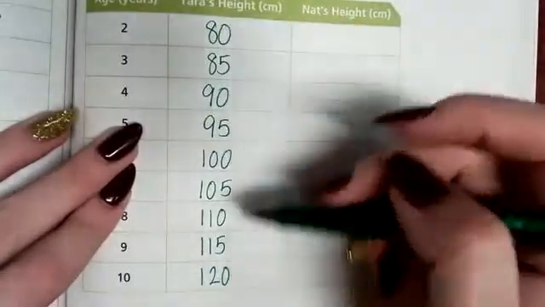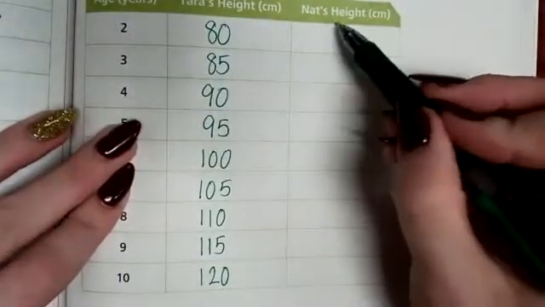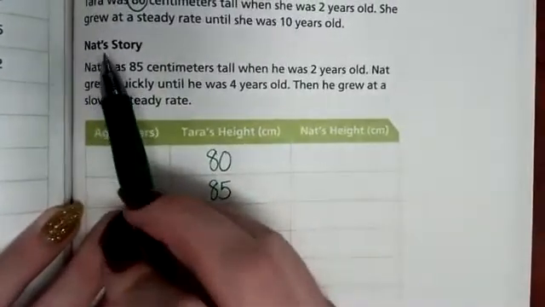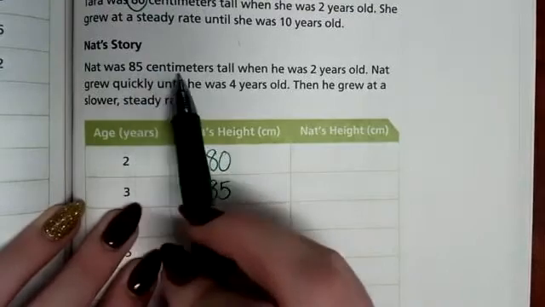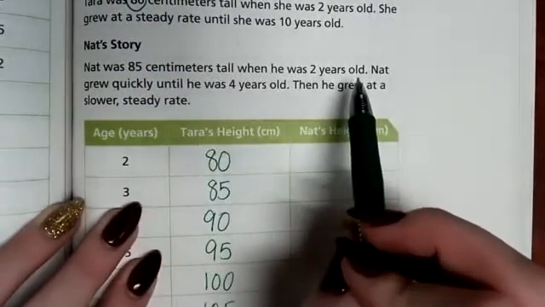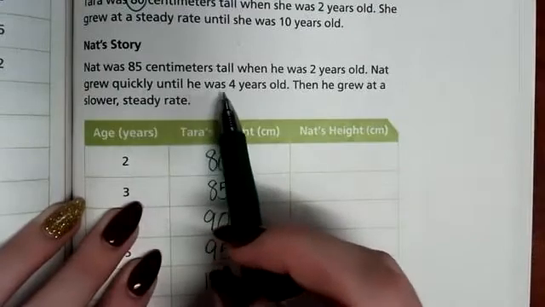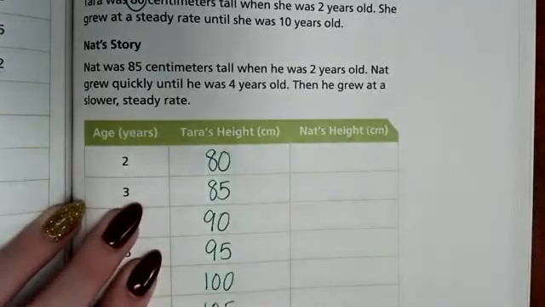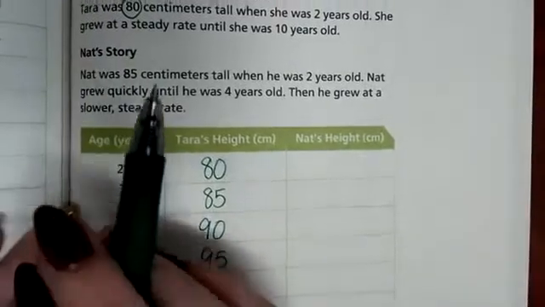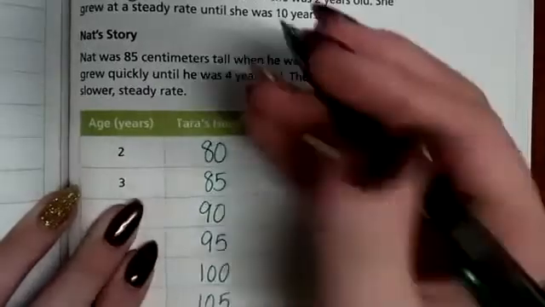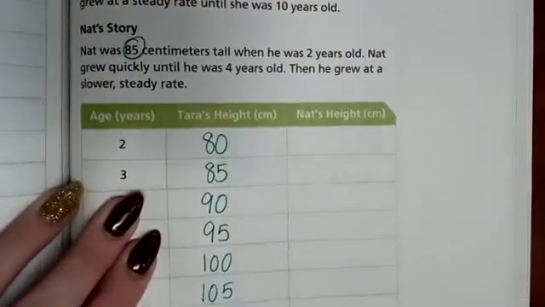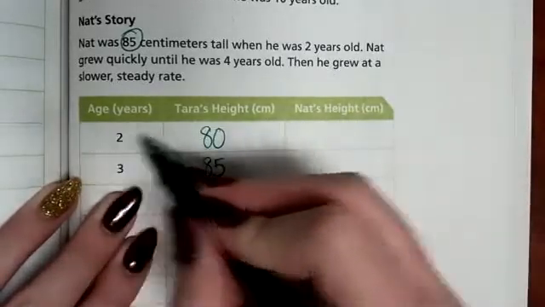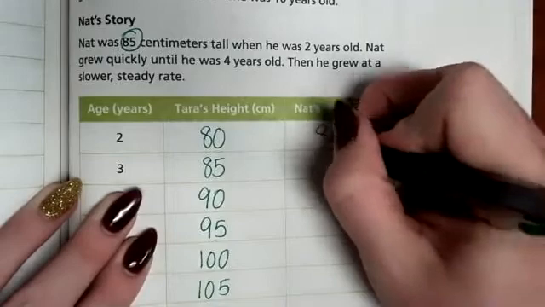All right, so now that we have Tara's height filled out on our table, let's go over to Nat's height. I'm going to look at my explanation here. It says Nat's story. Nat was 85 centimeters tall when he was 2 years old. Nat grew quickly until he was 4 years old. Then he grew at a slower, steady rate. Okay, so that's a little more complicated than Tara's. Let me start out with what I absolutely know. First of all, I see 85 centimeters, and that was also at 2 years old. So I'm going to start Nat at 2 years old, and this section right here is going to be 85.